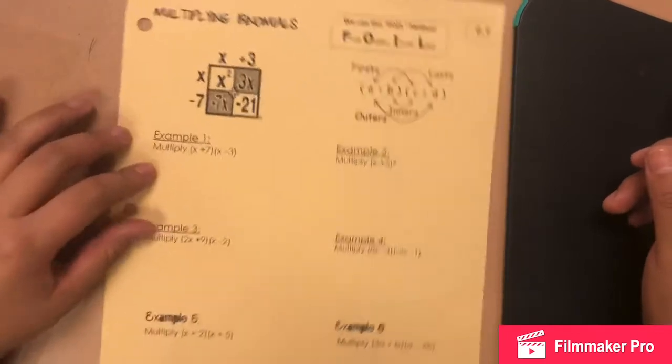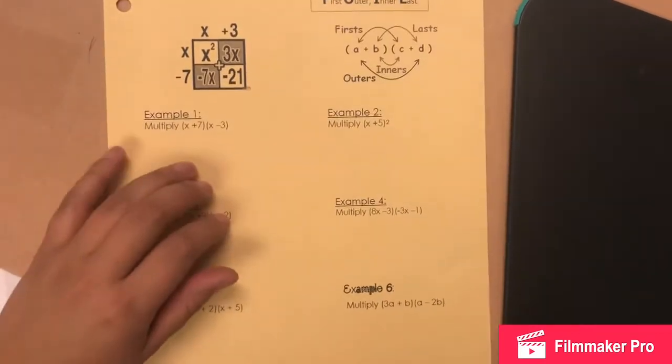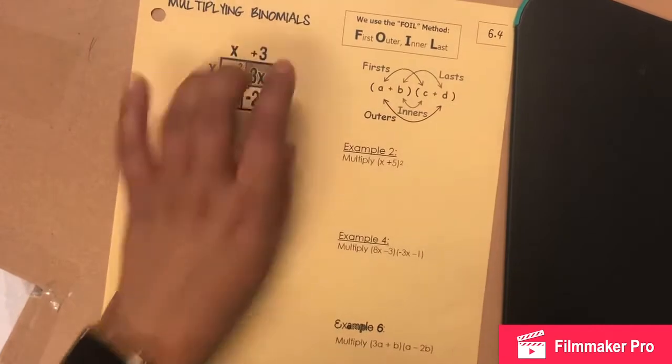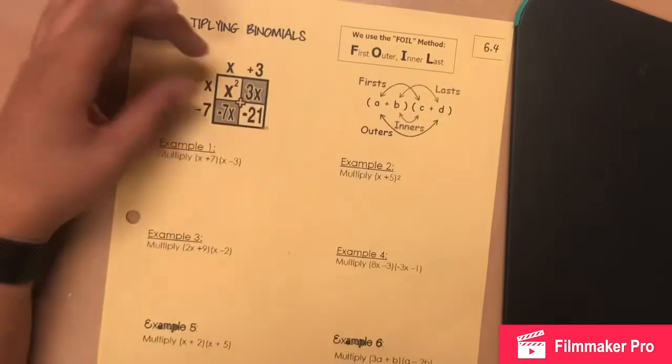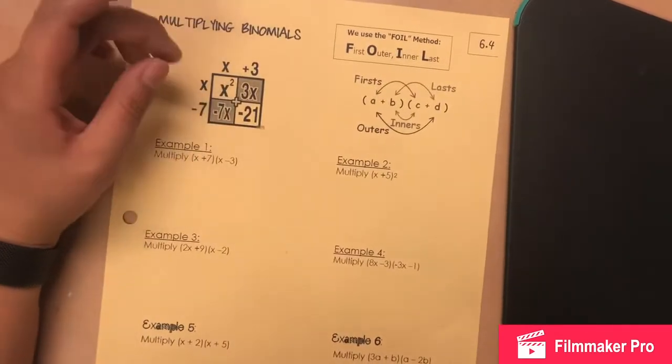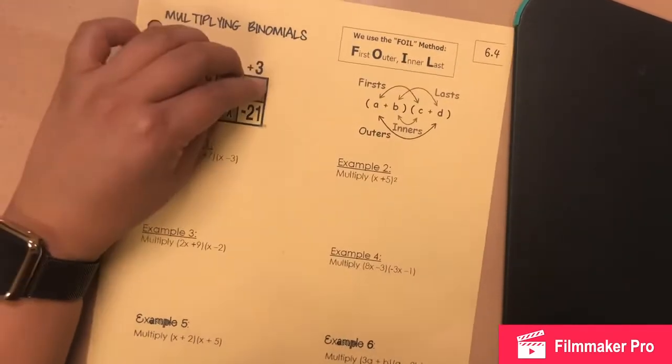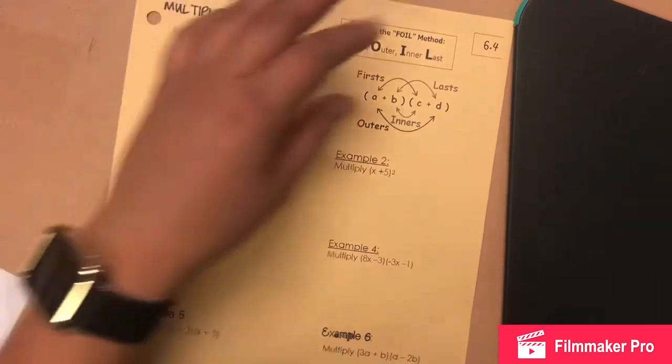Okay, so this is just the same thing that we covered yesterday. Just another day of multiplying binomials. There are two different methods that you can choose from. You can either do the box method, which is more if you're a visual person and need a little bit more organization, or the FOIL method, which takes a lot more mental concentration.